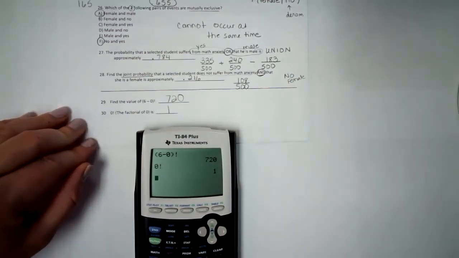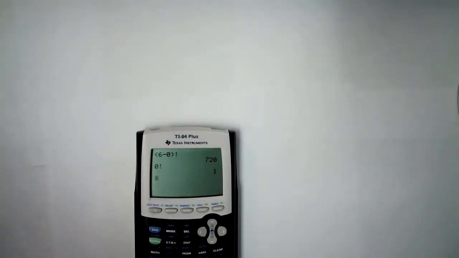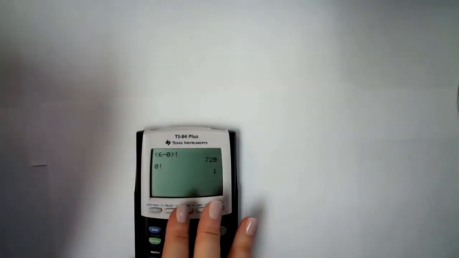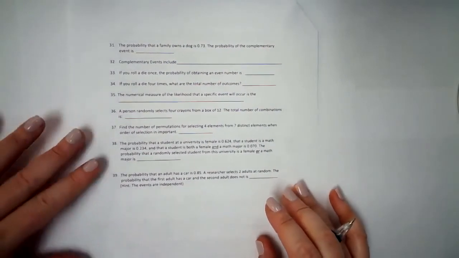And there we go. Okay, so make sure you can do your factorials. All right, last page. Okay, let's look at 31.